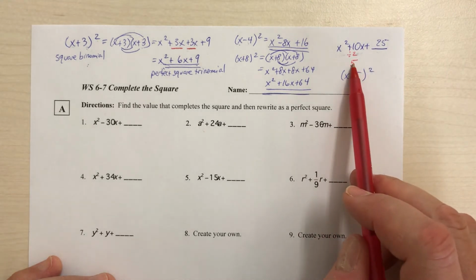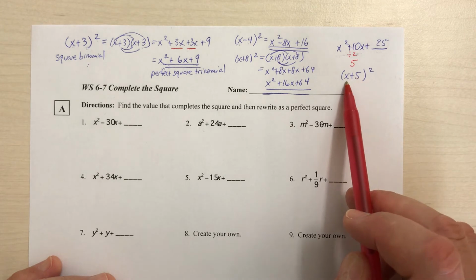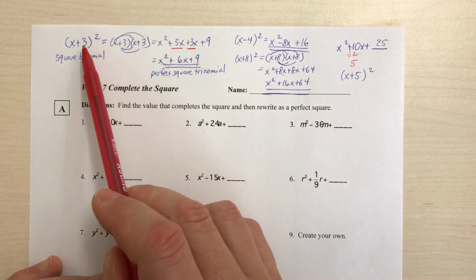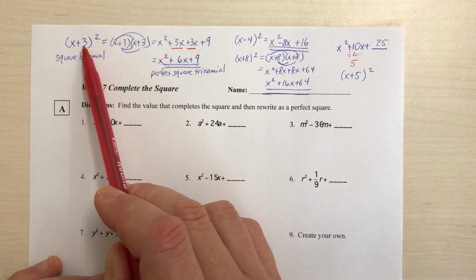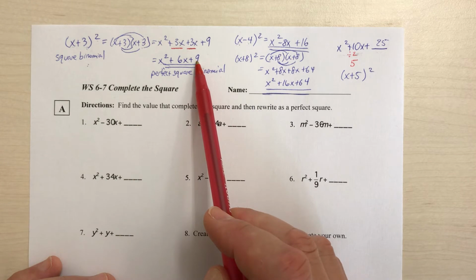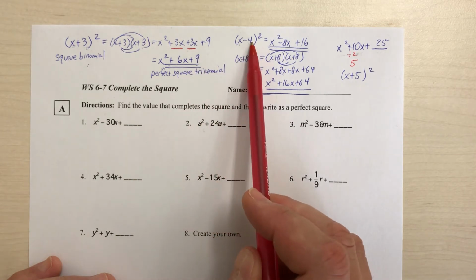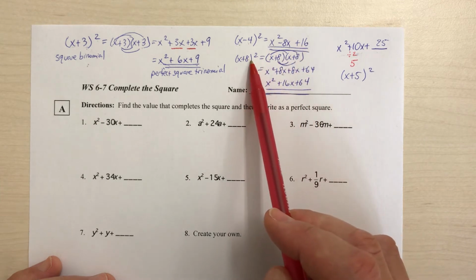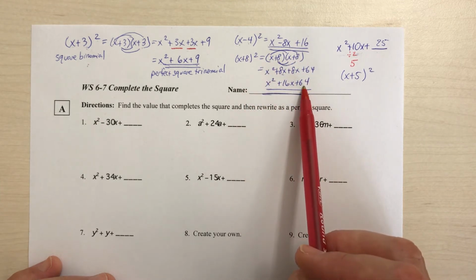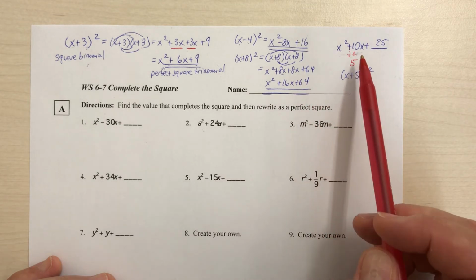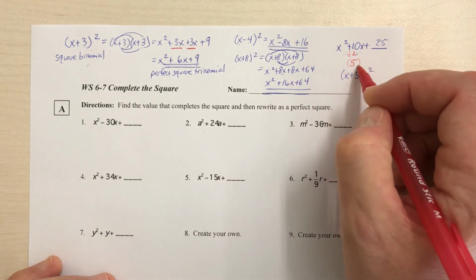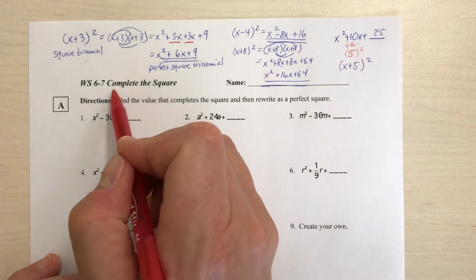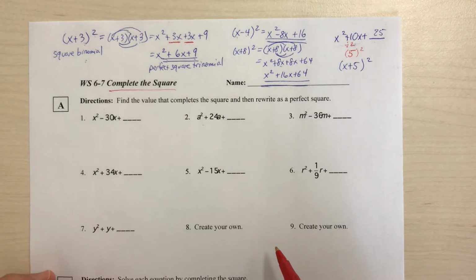Now that number 5 is what I'm going to have in my binomial factor. And going back here, if it was plus 3 squared, the last term would be 3 times 3, which is 9. Negative 4 squared, the last term would be positive 16. 8 times 8, the last term is 64. So 5 times 5 is 25. And then we can factor it. This is called completing the square.